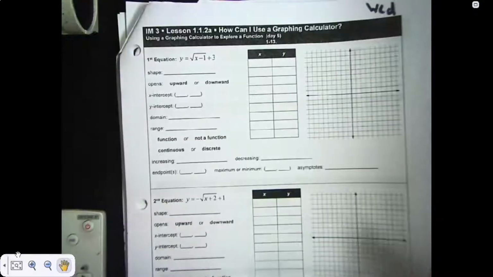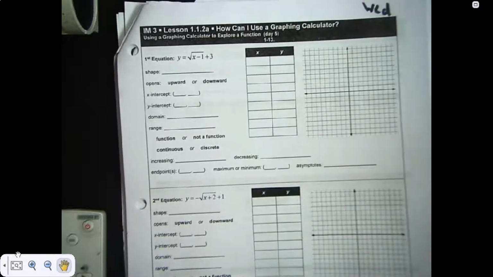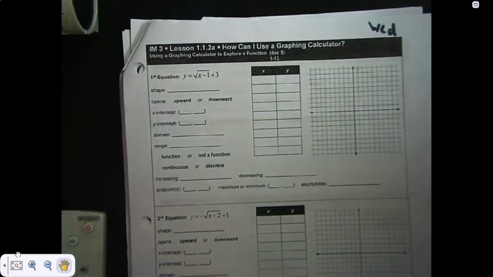So, first recording of the year. We'll do this sometimes, just depending on how the lessons flow and all that, but I'm not going to be recording lessons while we're doing them live in the classroom, okay?